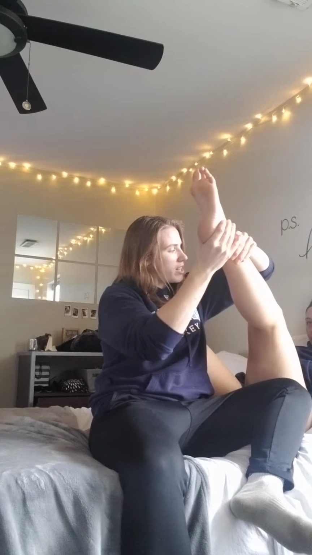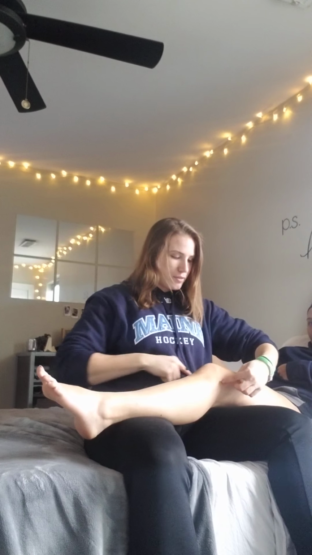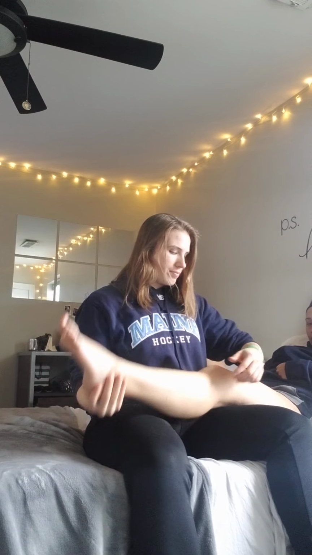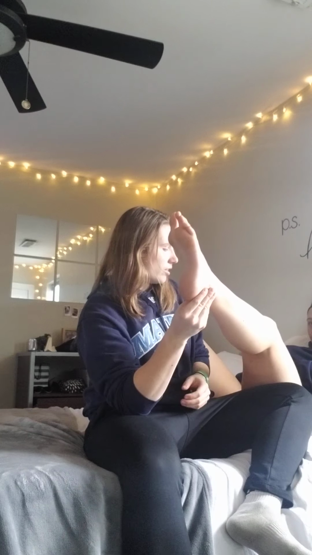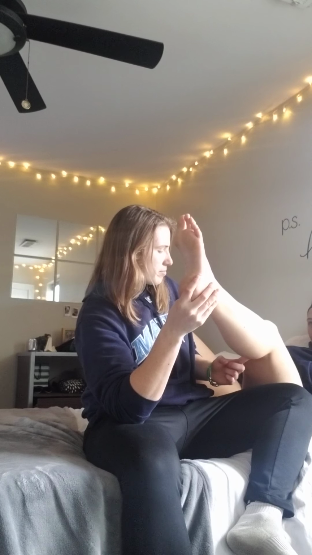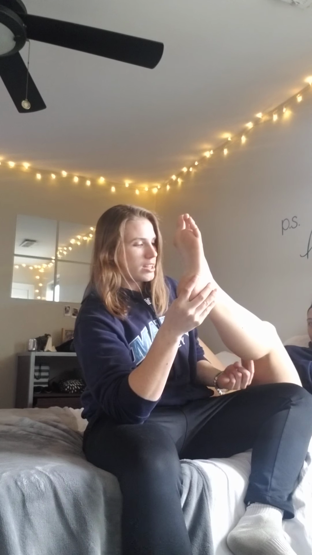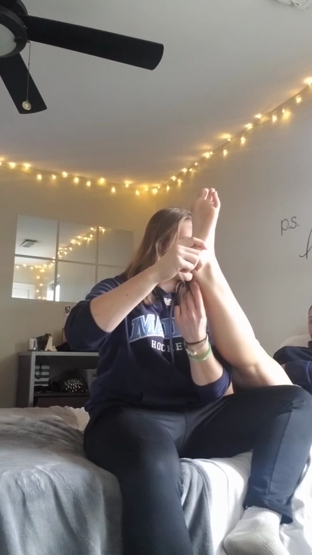On the superficial posterior compartment, there's the gastrocnemius, which originates on the medial and lateral femoral condyles. It inserts on the calcaneus via the Achilles tendon. It does plantar flexion. The soleus originates on the head and proximal fibula and middle tibia. It inserts on the calcaneus via the Achilles tendon and does plantar flexion.